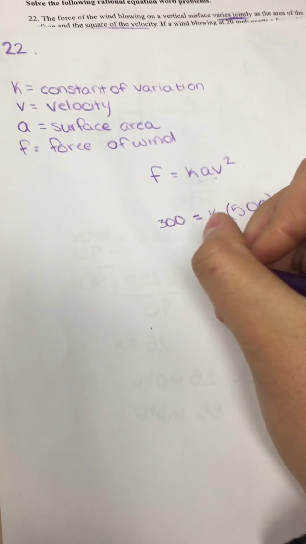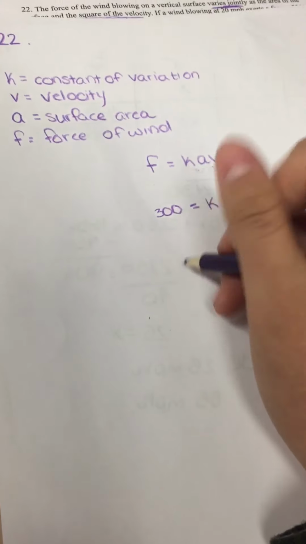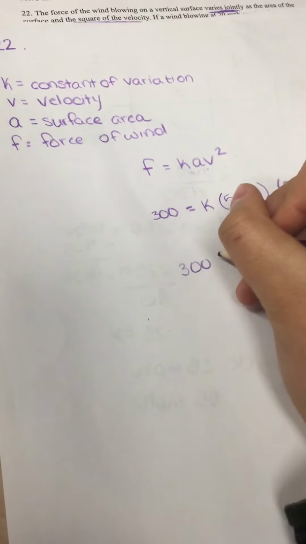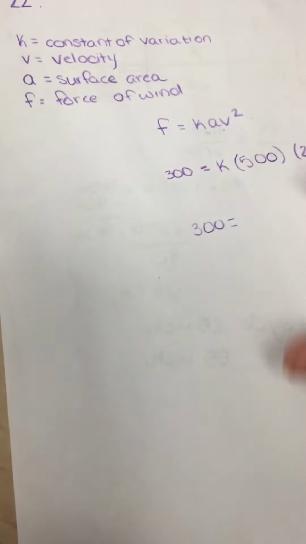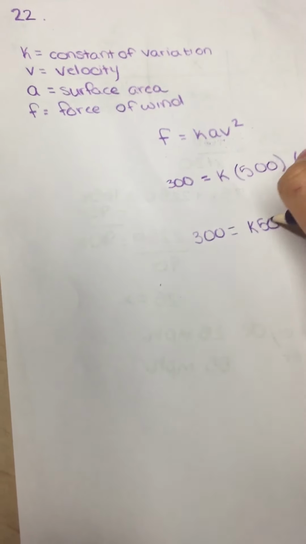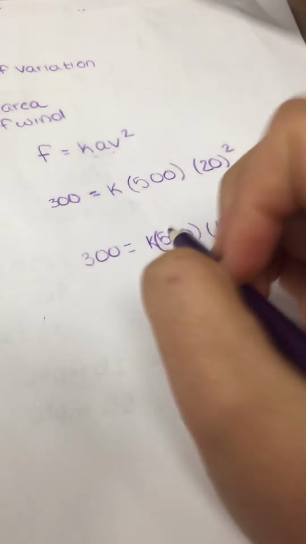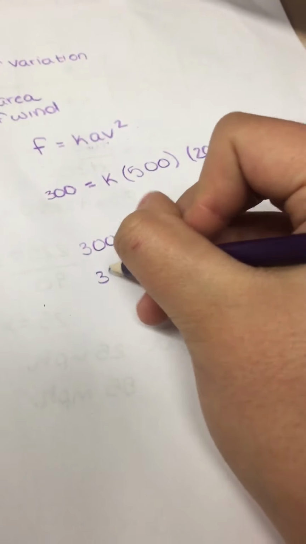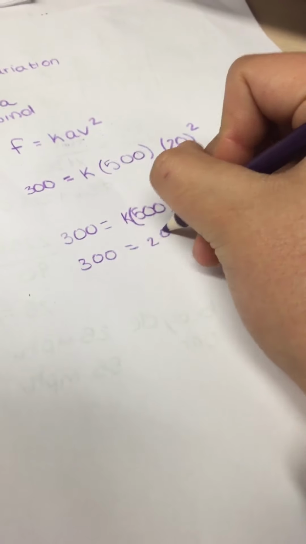Next, you're basically just going to do this out. And so you're going to have 300 equals K times 500. I know I'm writing this a little weird, but I'm just writing it in the order that I originally had this. We're going to do out this term first, and after we do that term, we're going to multiply these two, and that is going to be 200,000.